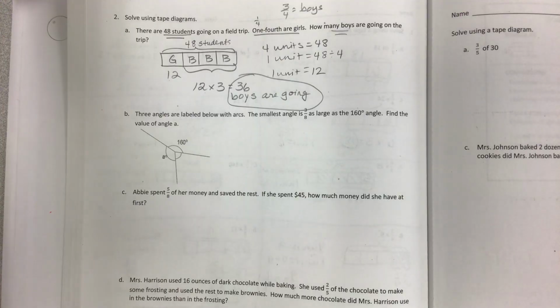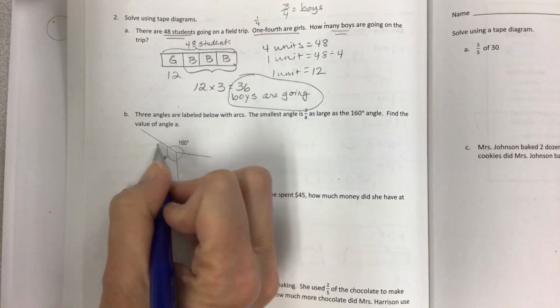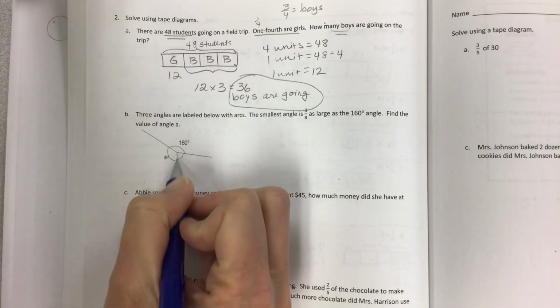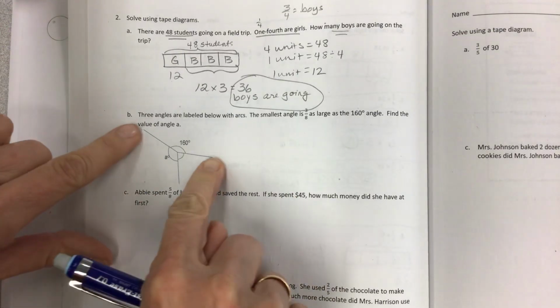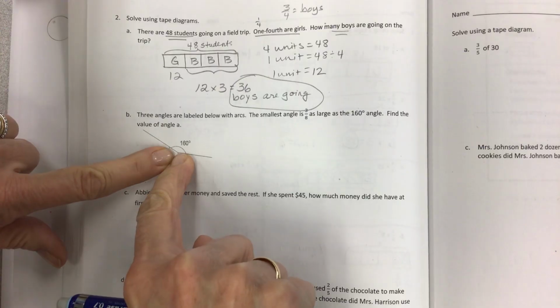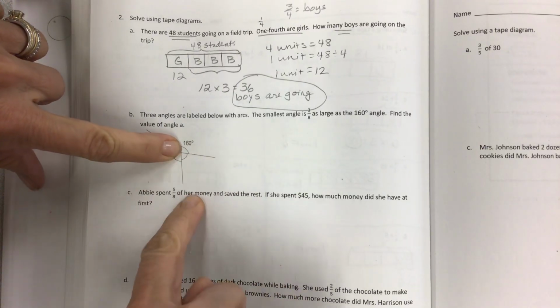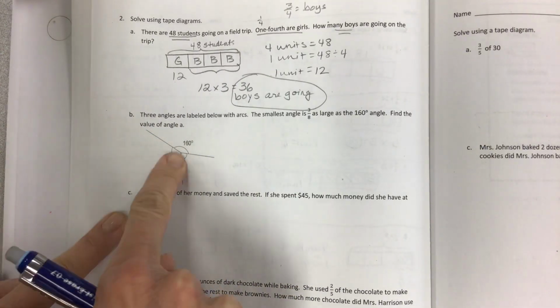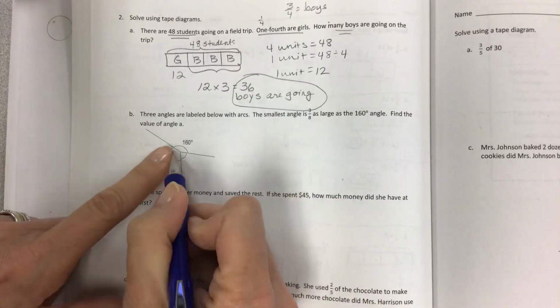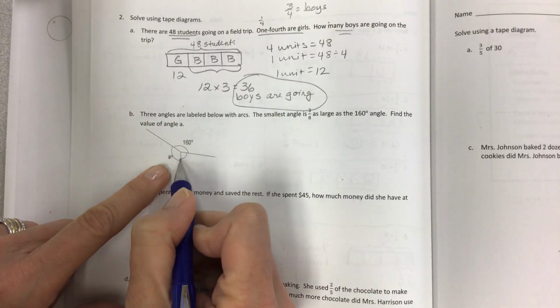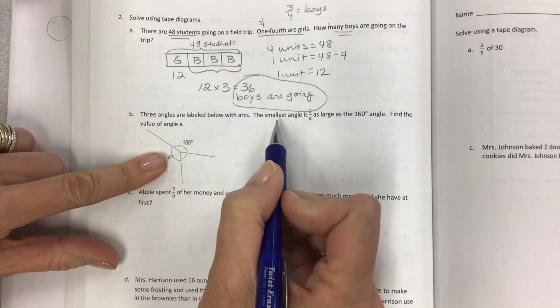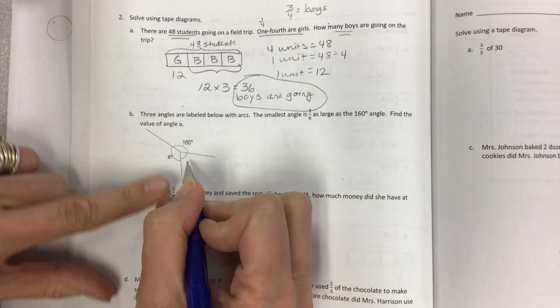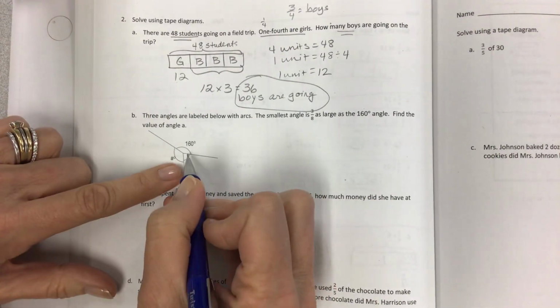Okay, 3 angles are labeled below with arcs. These are angles. First of all, they don't even tell you what an angle is. An angle is where 2 rays meet. This is an angle and this is an angle. These are the arcs. And the smallest angle, you just kind of have to eyeball it.